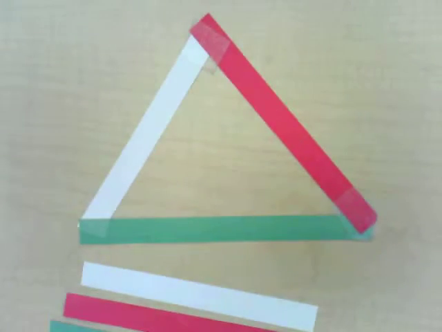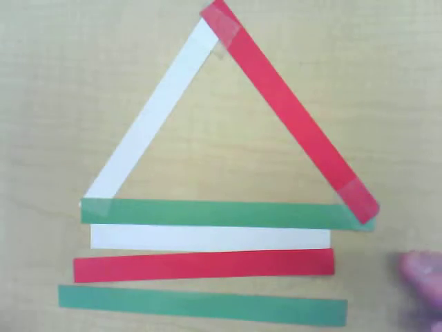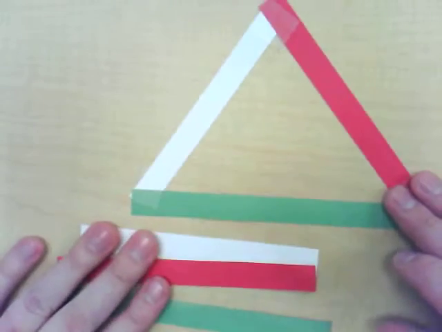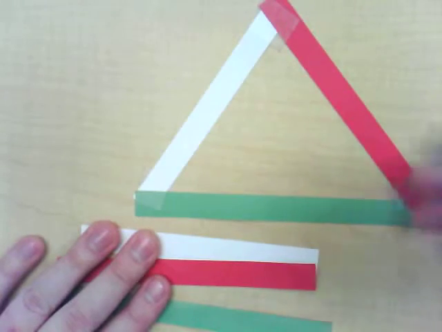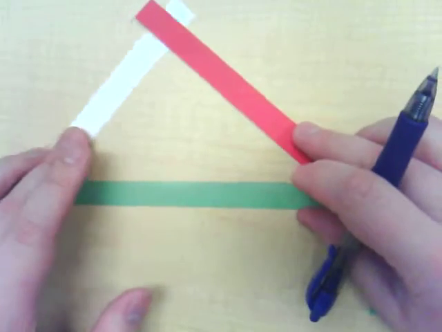So my question then is, can I take these three lengths and make a different triangle? Or if I put these three lengths together, will I always get this exact same triangle? Or could I get a different one? Well, let's maybe try it. Let's see if I can maybe put these together in a different way.